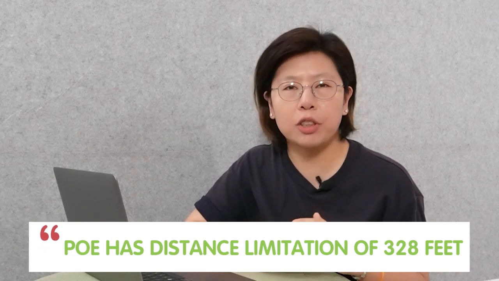So our customer's biggest challenge here is the distance. Now PoE has a limitation of 328 feet, and he has to add cameras that are 650 and 950 feet away. And you might wonder, then why use PoE? Why not another solution? Remember, he has to monitor his cameras from his house, so he has to pull a cable for data anyway. So why not PoE?